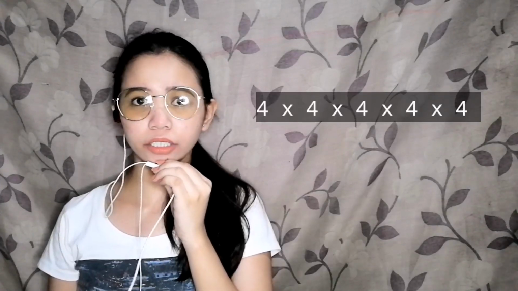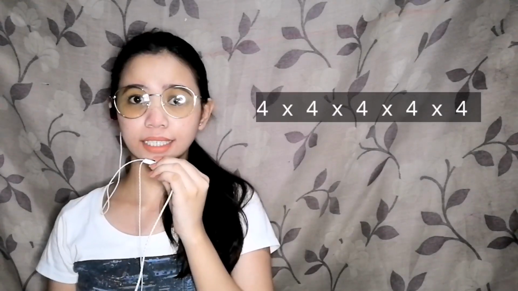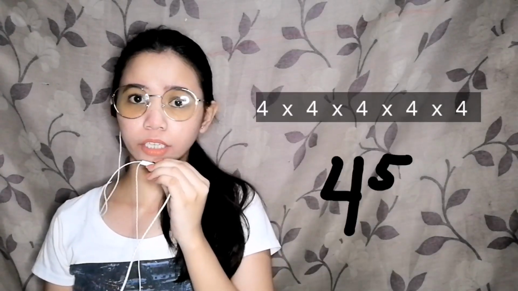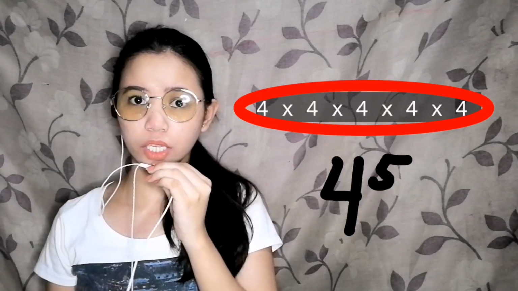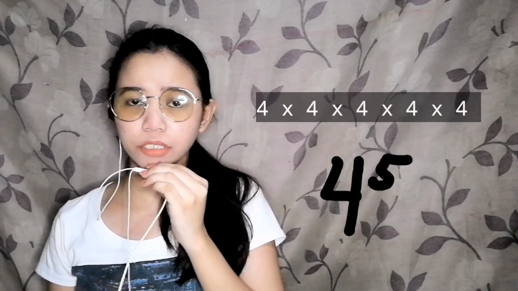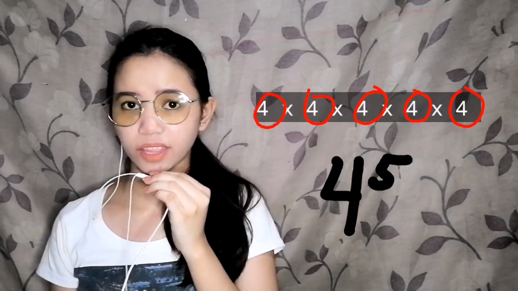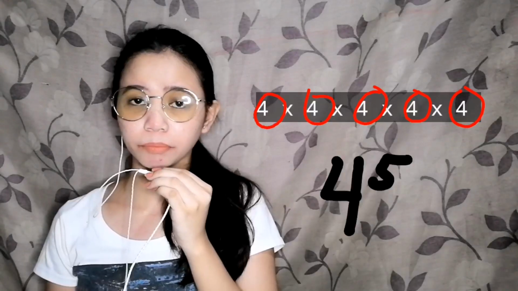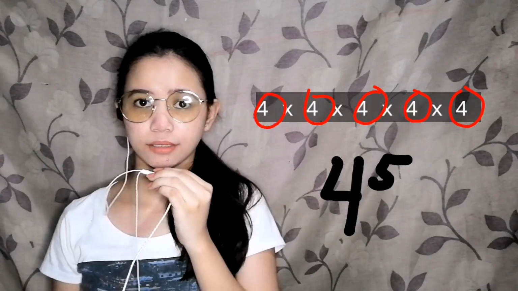Now, what if we are given this kind of expression? 4 times 4 times 4 times 4 and times 4 again. Can you think of any other way to write this one in a simpler way? Actually, in mathematics, we can just simply write this one as 4 raised to 5, wherein 4 refers to the factor that we use to be multiplied to itself, while 5 refers to how many times we use 4 as a factor. So in this case, we use 4 to be multiplied to itself 5 times.